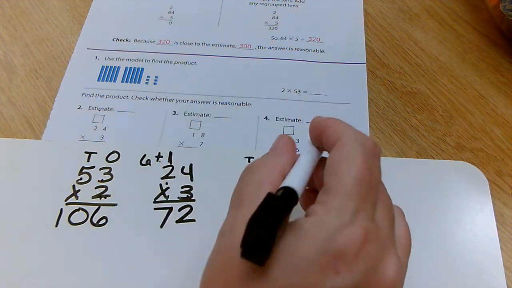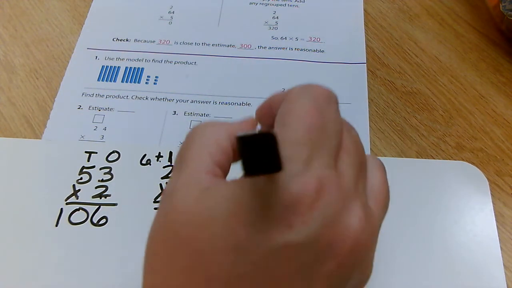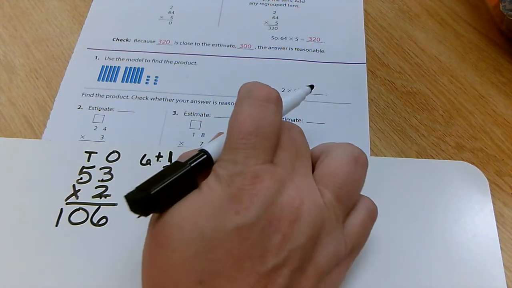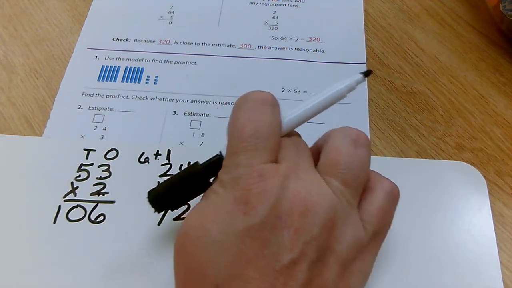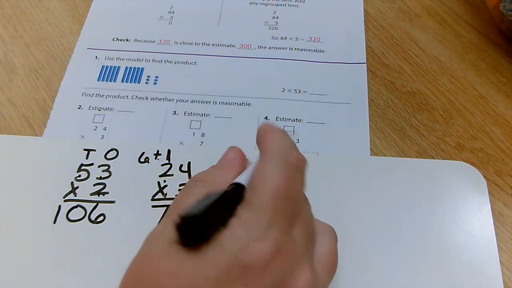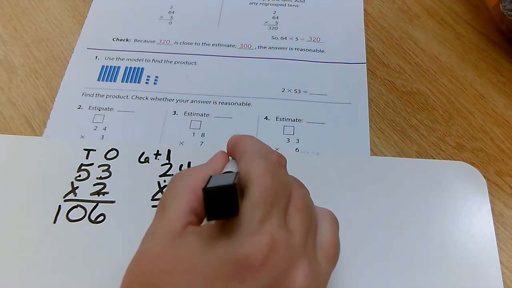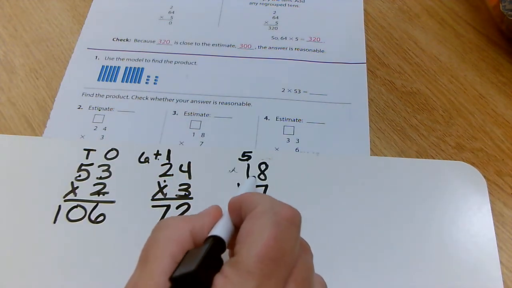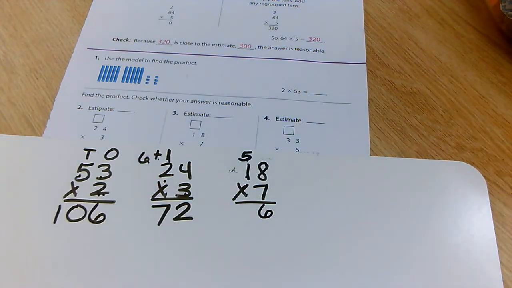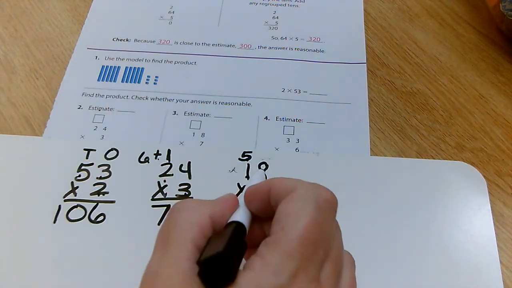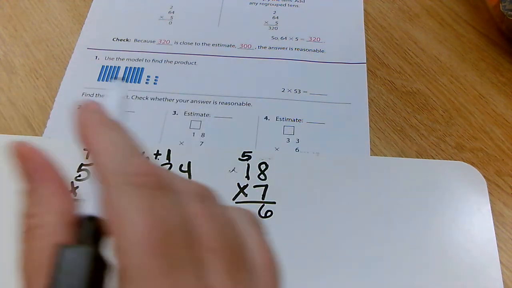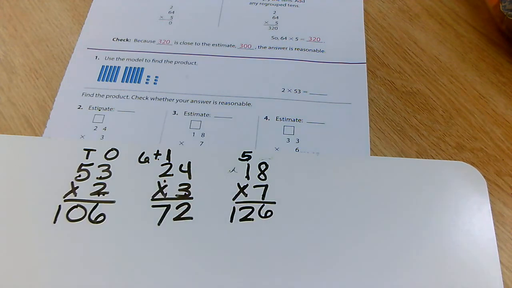If you said 56, you are correct. I'm going to carry my 5 to the top. Erase my place values. 5 goes to the top. And now I'm going to say 7 times 1. 7 times 1 is 7. Plus 5 is going to give me 12. So my answer is 126.